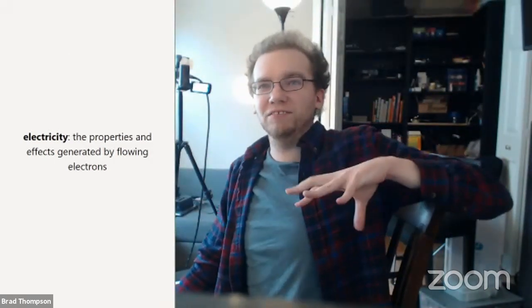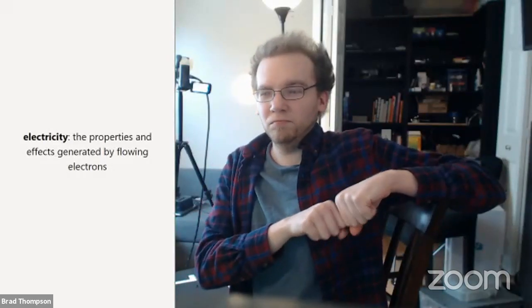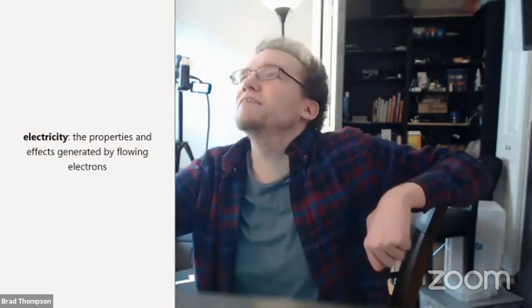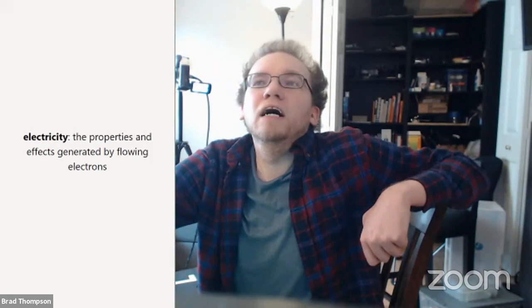So, electricity, it's all about the properties and effects generated by electrons flowing around different things. We talked a little bit in the book about how atoms are structured and how electrons float around outside a core of protons and neutrons. And as different things happen, chemical reactions or physical interactions, electrons sometimes get bumped off and start going down a chain of atoms and flowing around. And eventually, if you get enough of that happening, you get actual useful electricity.